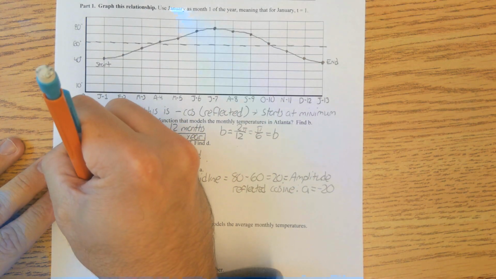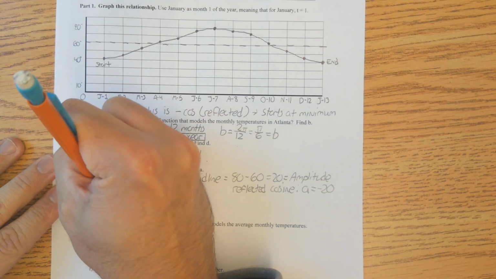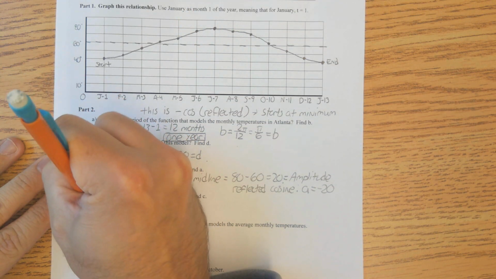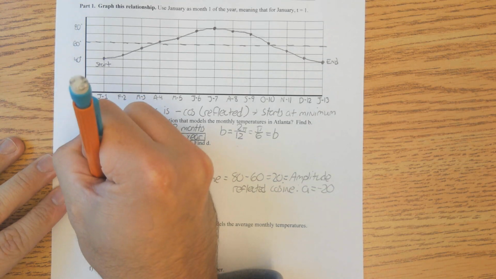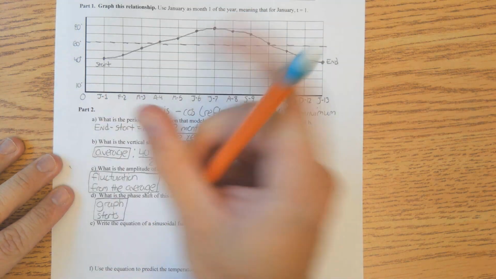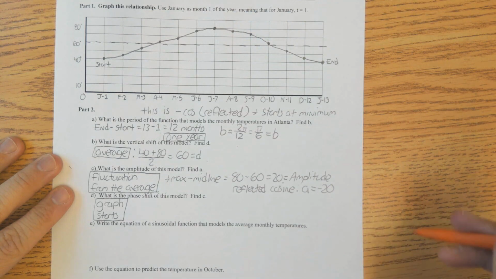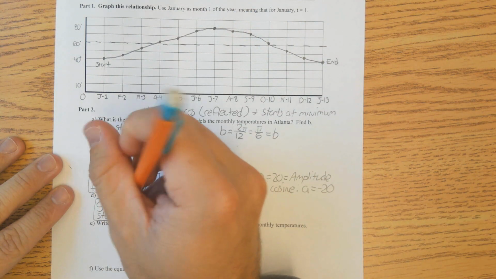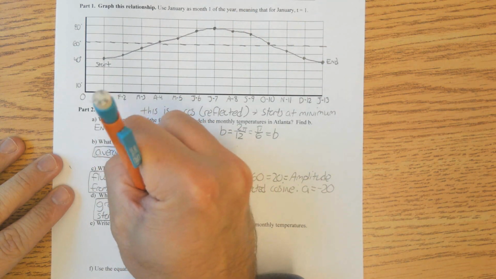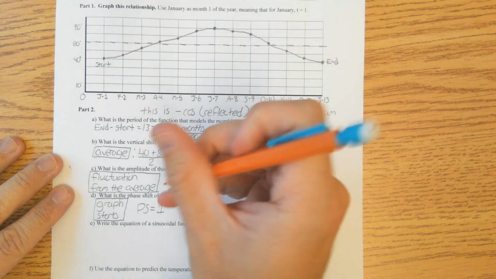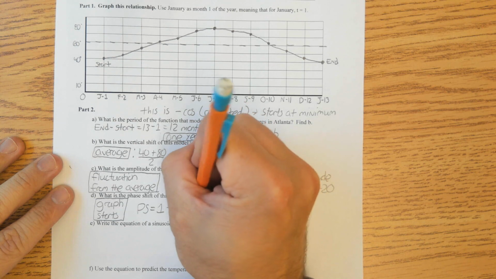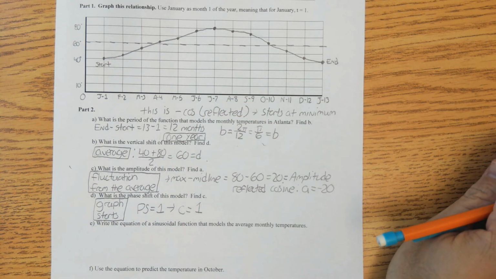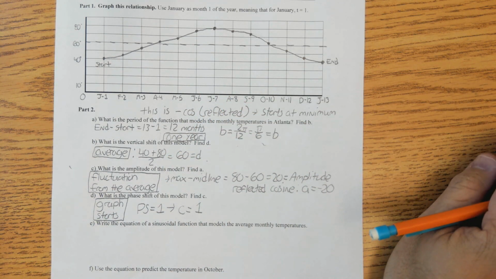Okay? What is the phase shift of this model? Remember again, the practical meaning behind the phase shift is where the graph starts. Where did we start? We started on the first month, in January, so again we're going to say phase shift is equal to 1. So therefore C equals 1.